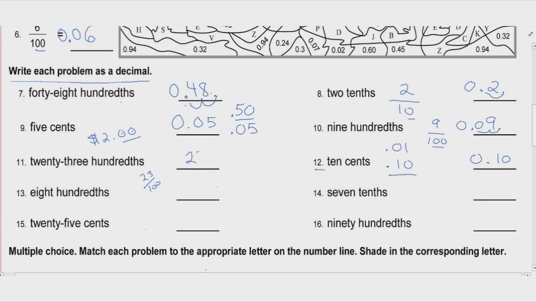So I write 23. Again, the decimal's not in sight, so it must be on the right. We have 2 zeros, or we have 100, or hundredths. So we move the decimal 2 spaces over, 1, 2. So we get 0.23. We did number 12.